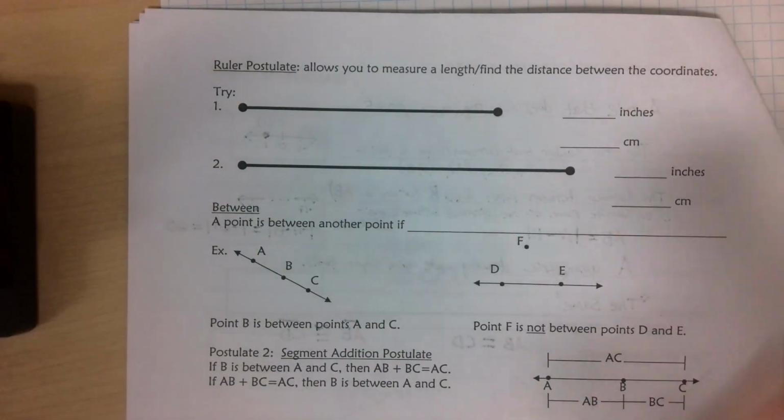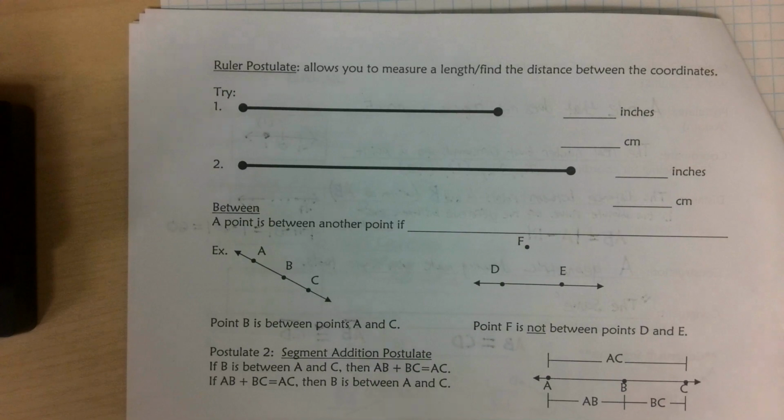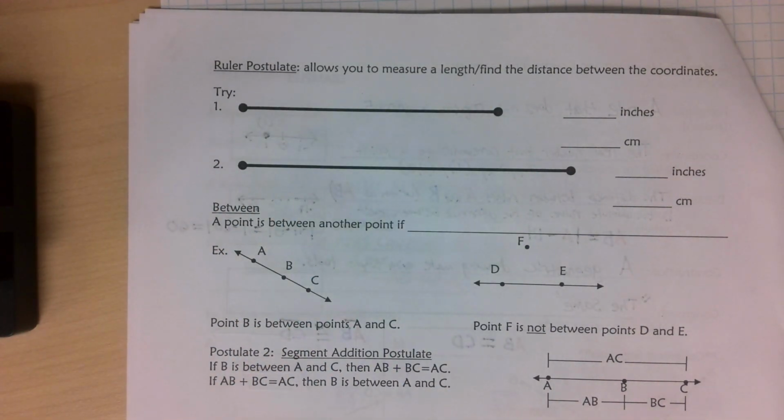Now, this is the part of the class where I have to remind you, a ruler is absolutely required. We won't be using it every day or anything, but we will be using it pretty frequently. So, the ruler postulate. This is another postulate, so we know that it's going to be sort of an obvious fact. It doesn't need explaining.